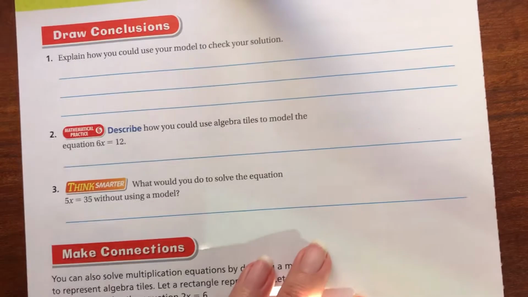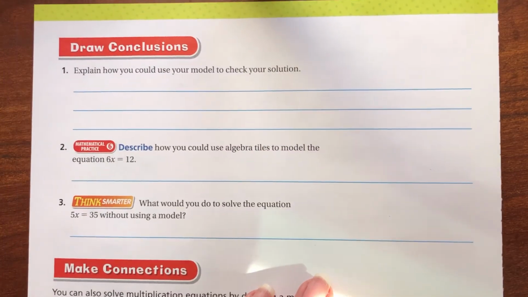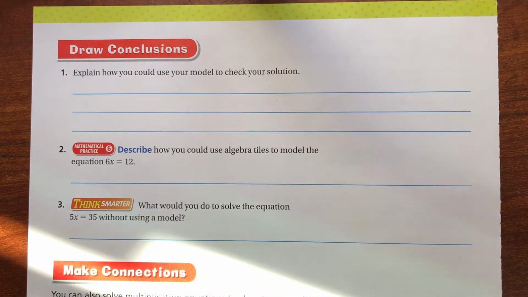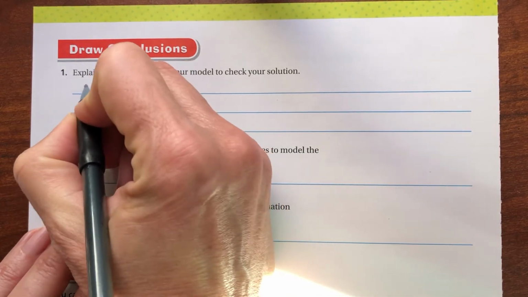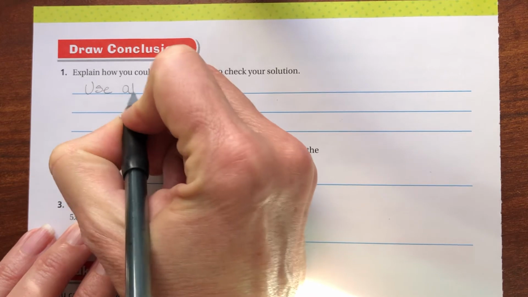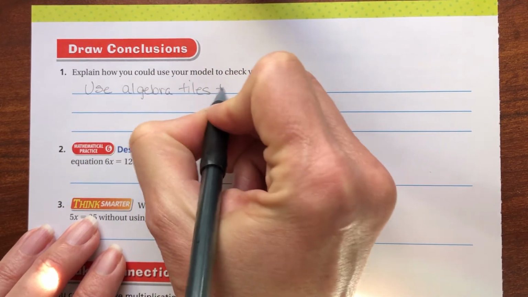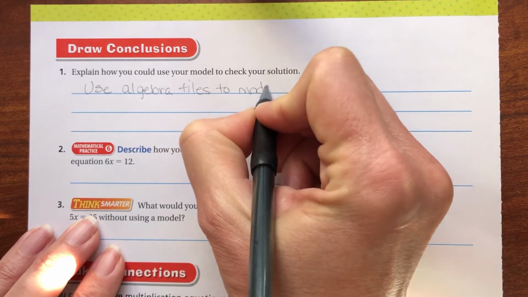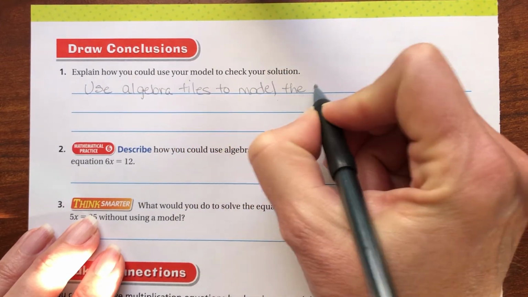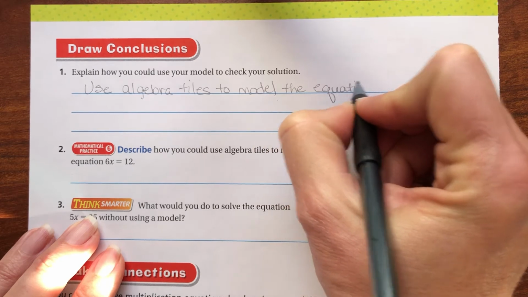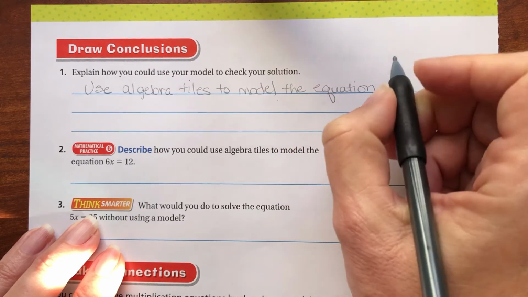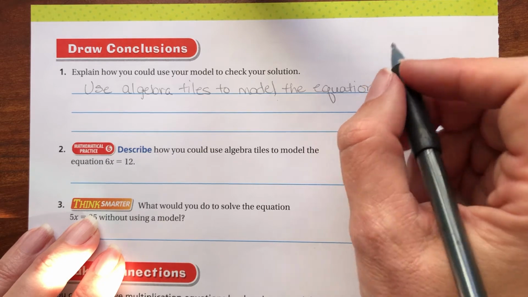Here we go. So explain how you could use your model to check your solution. So how could we check our solution? Well, we could use algebra tiles to model the equation. Then replace each X tile with 5 1 tiles.